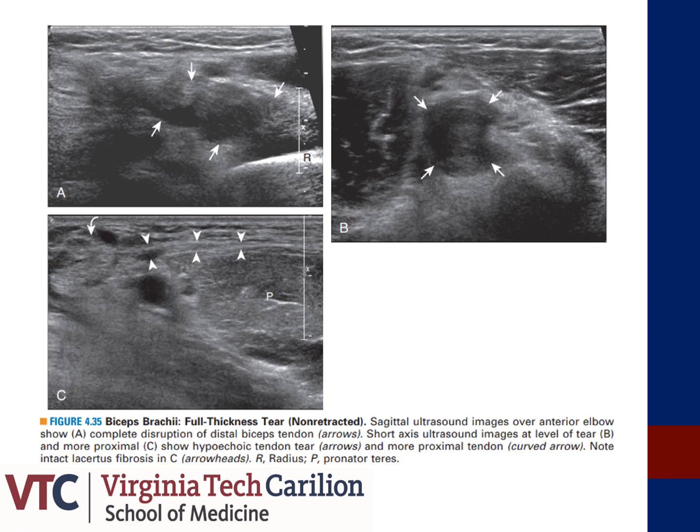Again, this is another biceps tear. However, this one is not retracted like the previously identified. I think that is best represented in figure A, where you can see the stump very near its intended insertion on the radial tuberosity.